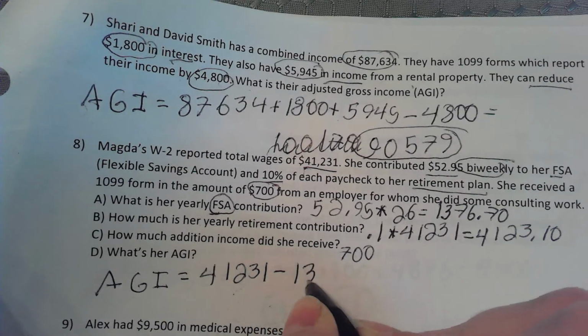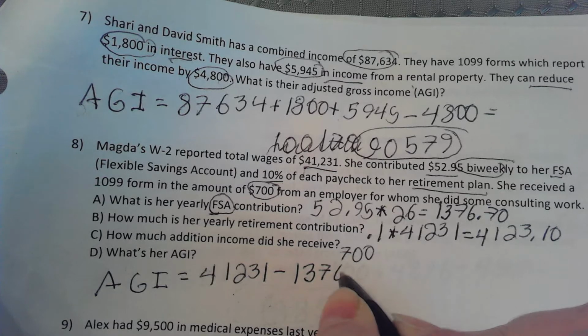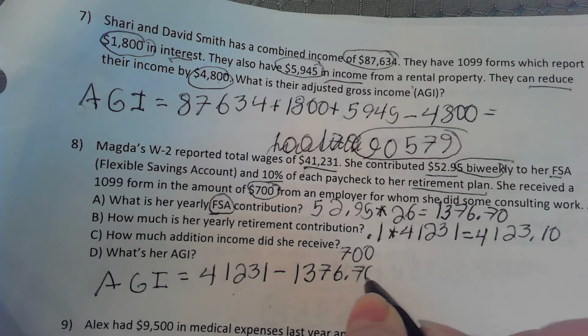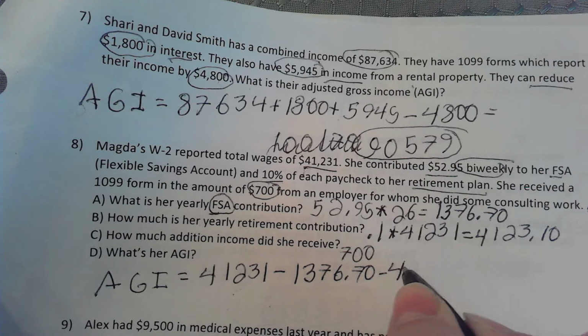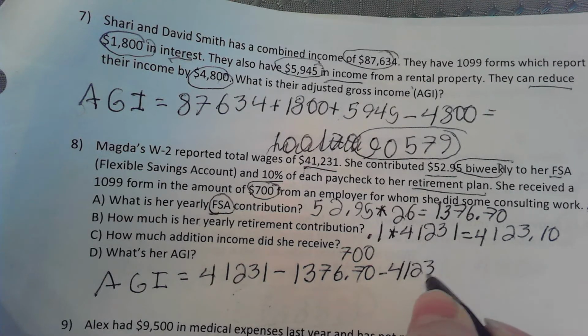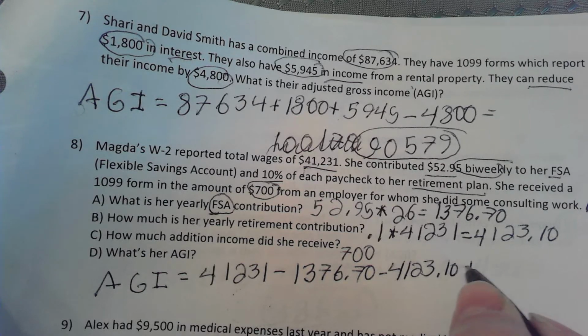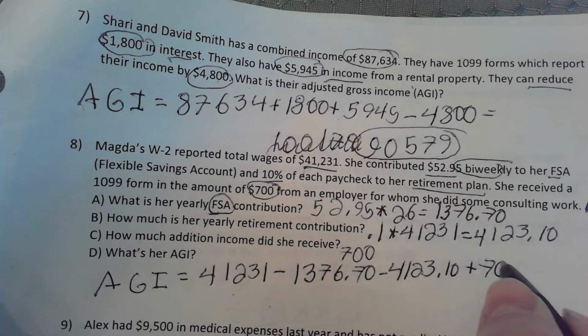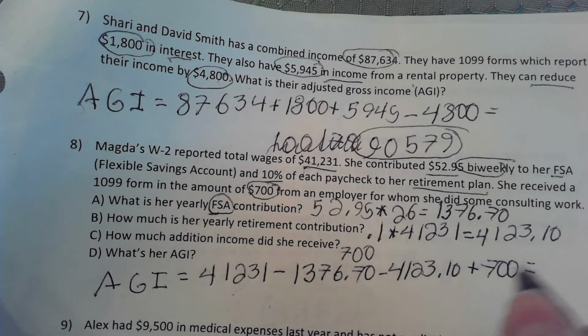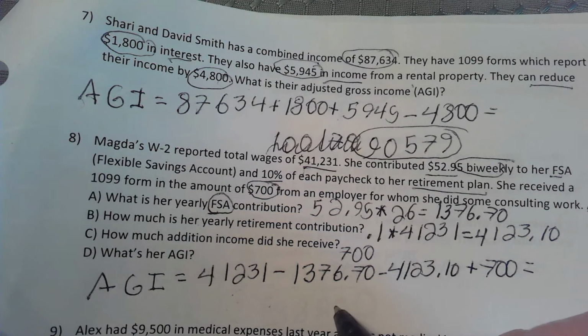Remember, it's tax exempt, so she doesn't have to pay taxes on it. Minus her $4,123. She doesn't have to pay taxes on the retirement until she retires. And we put that in the calculator, and that is going to give us her adjusted gross income.